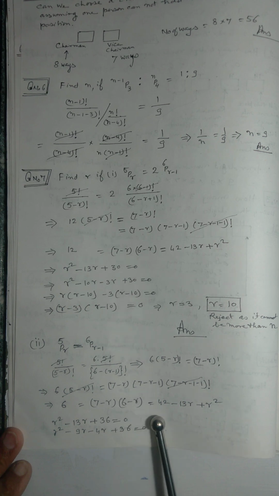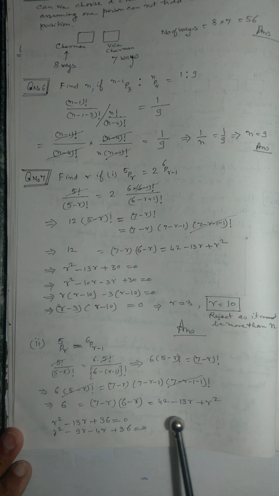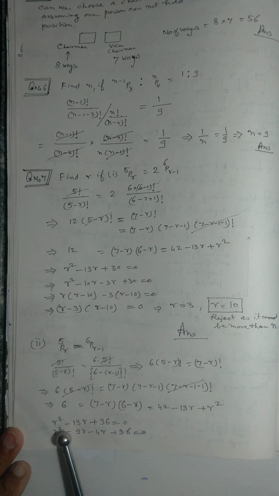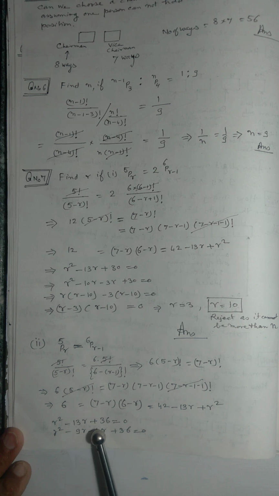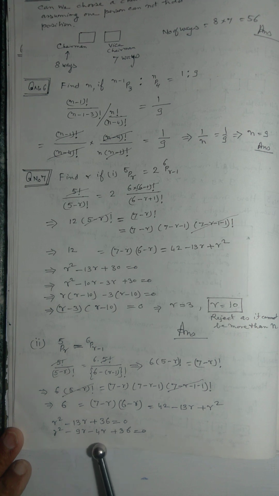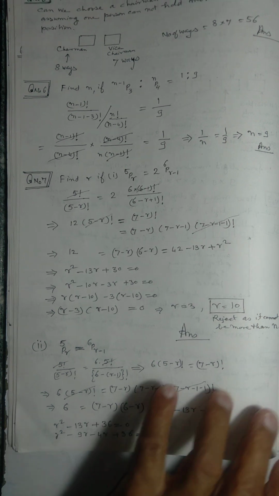Just multiply it, you will get 42 minus 13r plus r square. Now transpose this 6, you will get r square minus 13r plus 36 is equal to 0. So r square minus 9r minus 4r plus 36 is equal to 0. Now factorize it.